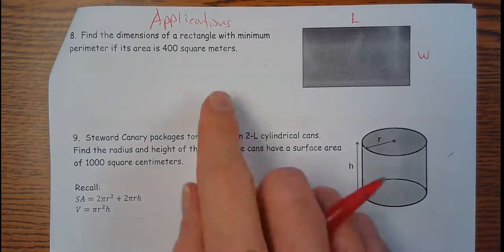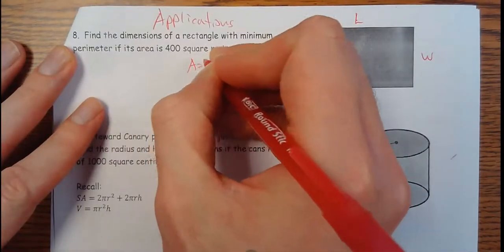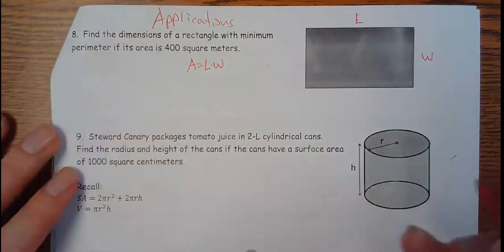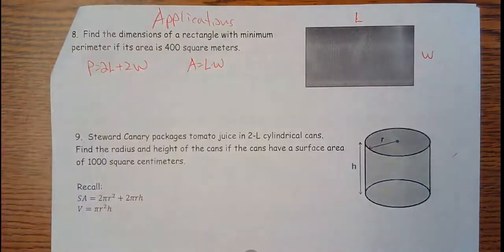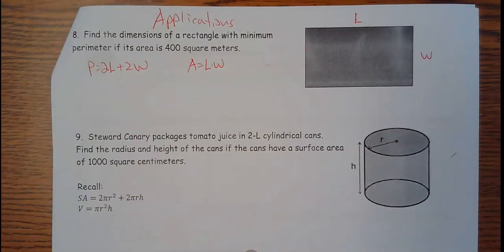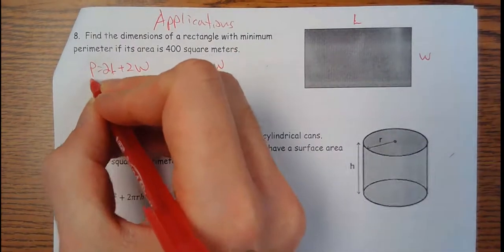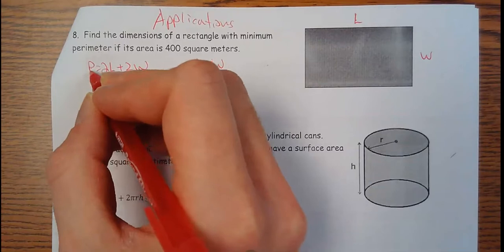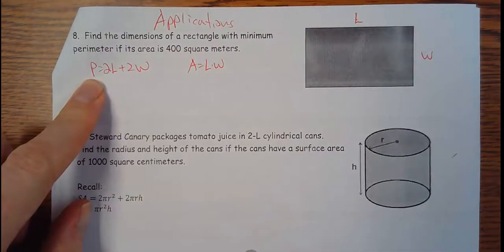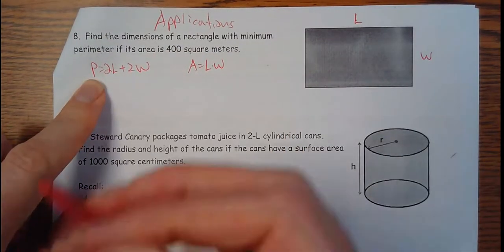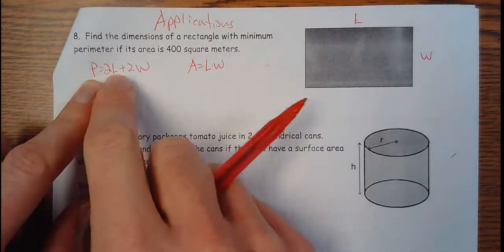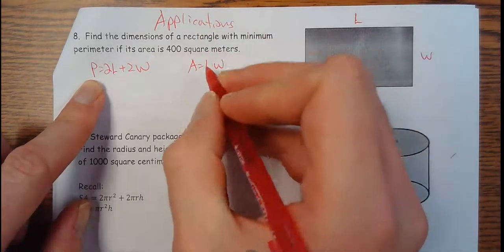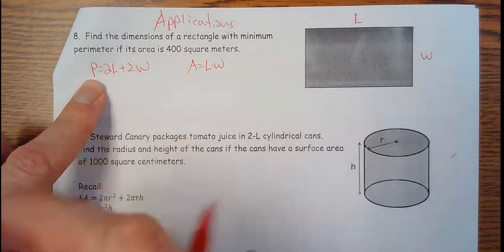So first off, the area would equal length times width. The perimeter would equal 2 length plus 2 width. But to solve this, if I want to minimize this, I've got to get them combined. I want to minimize perimeter, so I'm going to use this one. So P equals, this is like my Y value. When I go to graph it, that's going to be my Y value. But I can't have two variables. I need one variable, so either L's or W's. So I can go either way.